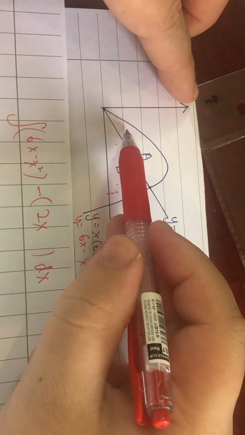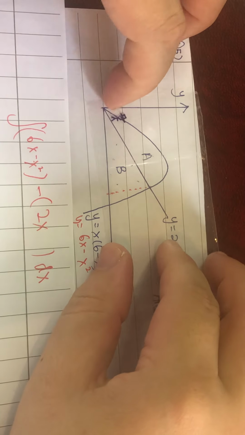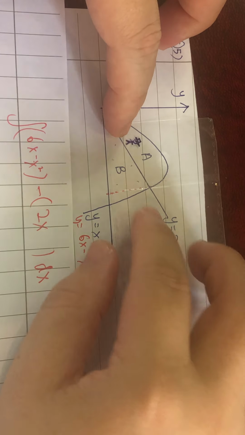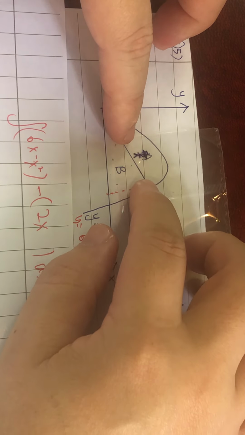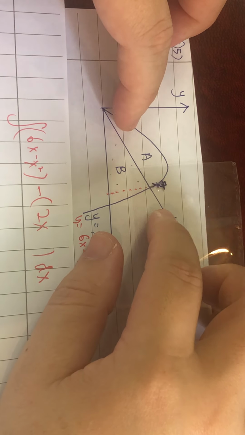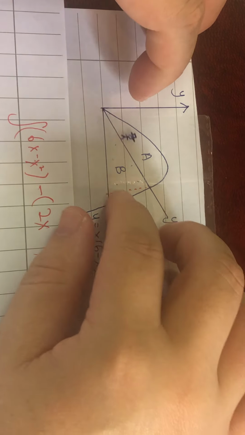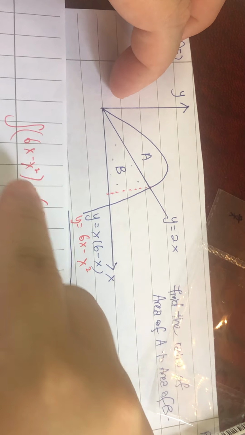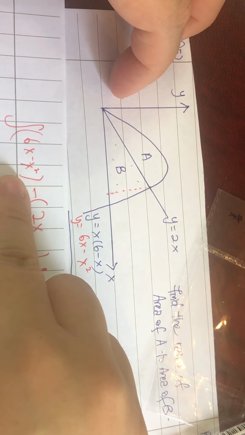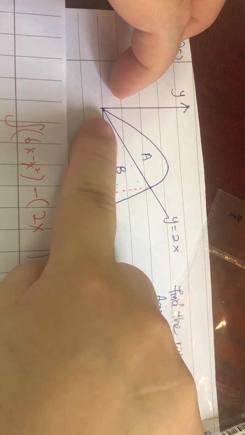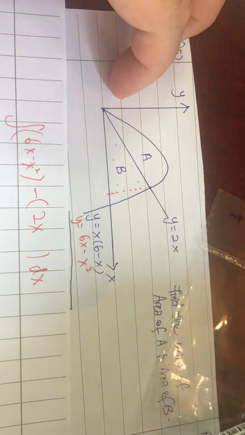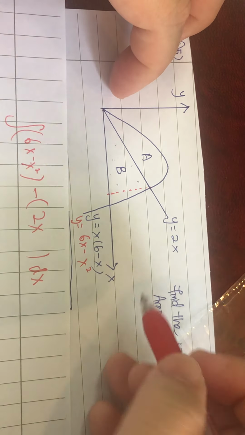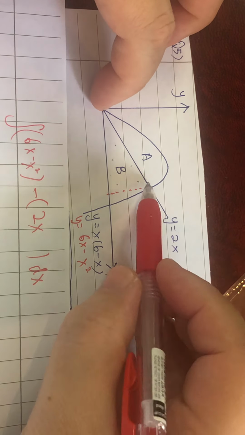Alright? So when you walk from here to here, your heaven and earth remains the same throughout until here. Okay, so to find A, very simple. It's just this top, which is 6x minus x squared, minus your ground, which is 2x. Then you can simplify it. Later I'll show you. Okay, but I hope you understand this.